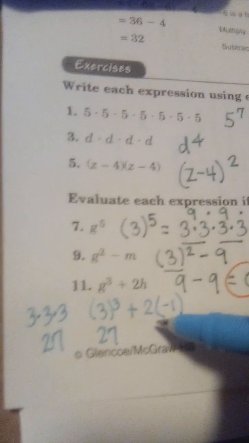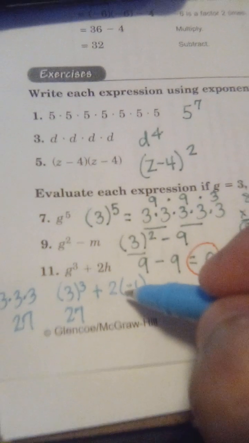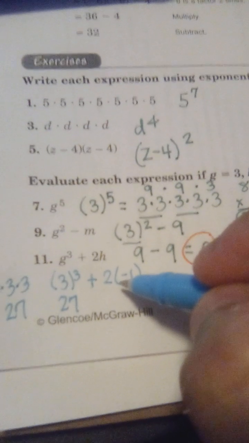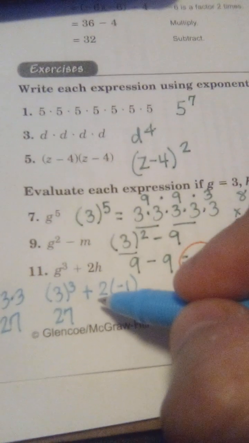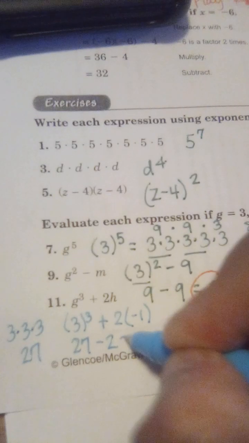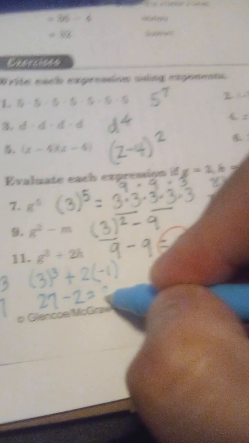Plus, what's 2 times a negative 1? Equals a negative 2. This will change to, instead of add, subtract 2, right? 27 minus 2 is 25. That's our final answer.